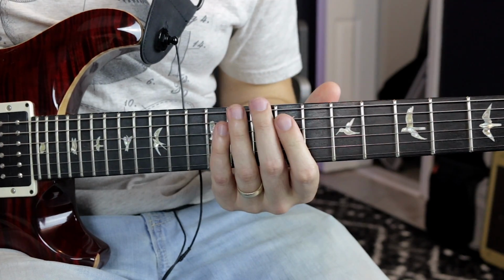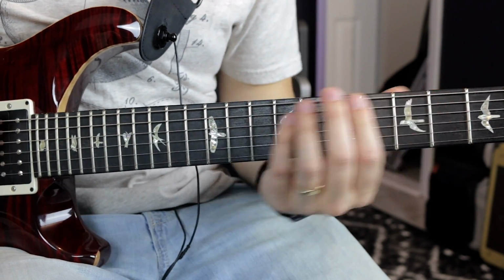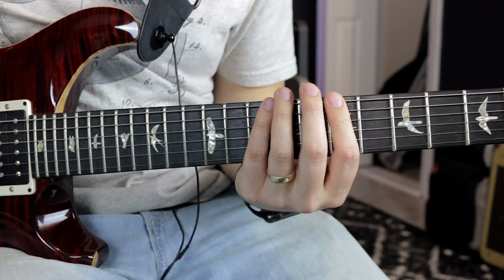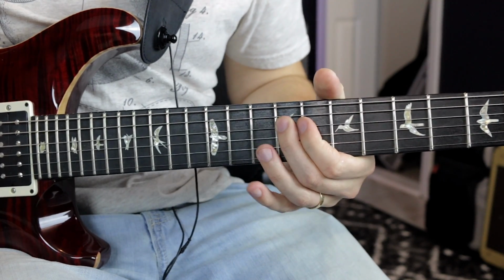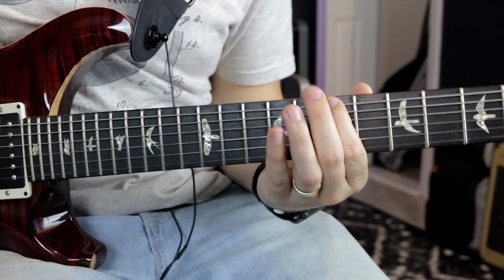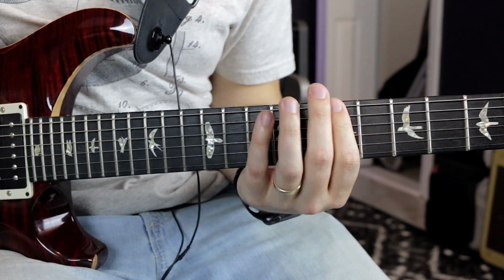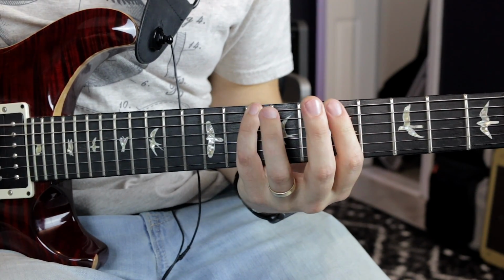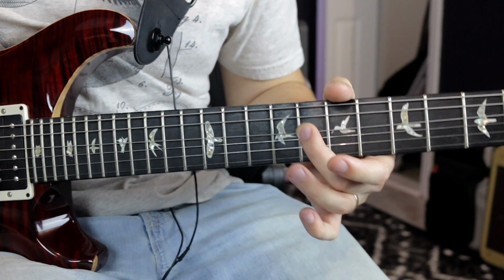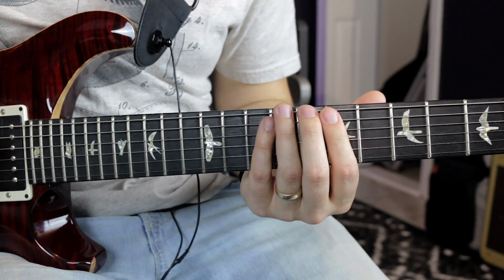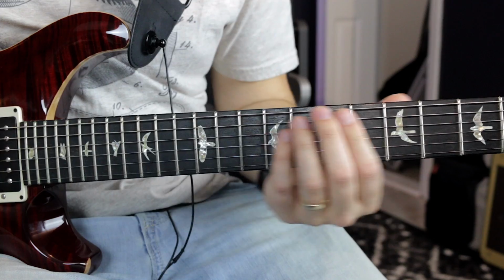And just to show you this applies to more than just the major scale, here's the harmonic minor scale, first position. So we've got a root, flat third, 5, major 7. So this is a minor major 7 chord.